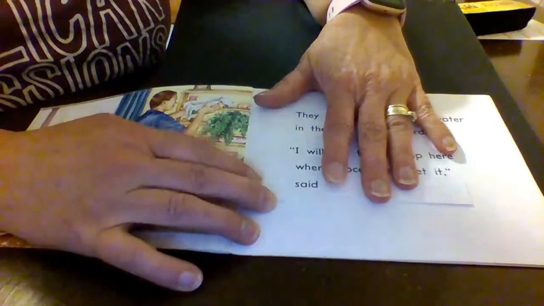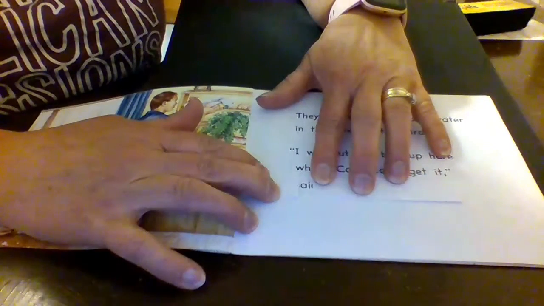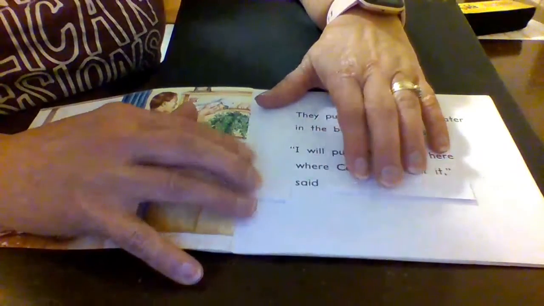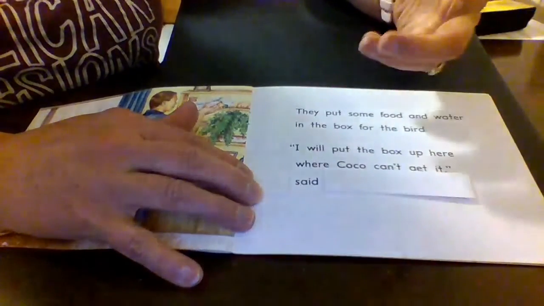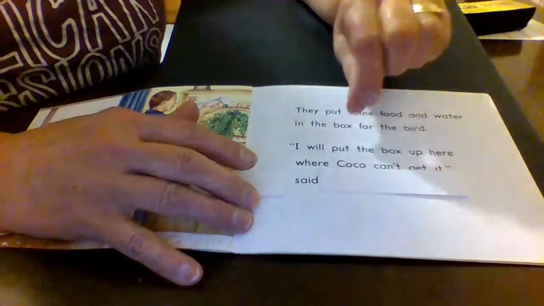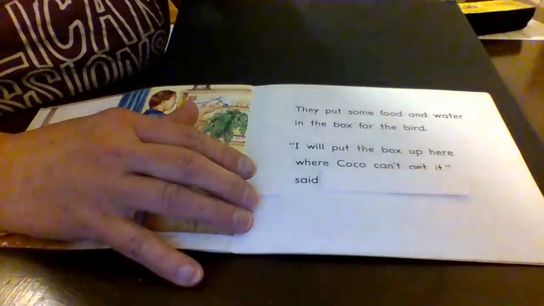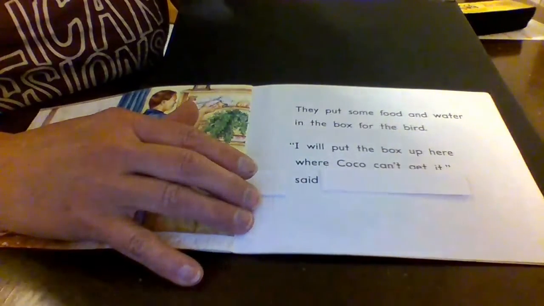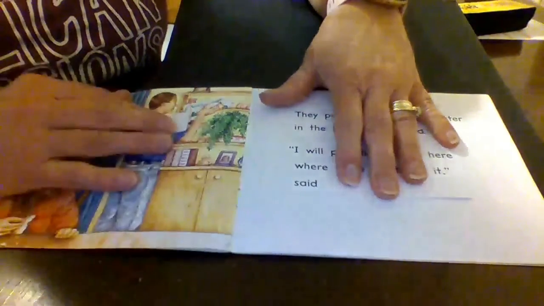Okay. The part that usually tricks children is this AI part. They usually want to write the word said, S-E-D. They can read it in here because it's in context. But I want them to start to notice the detail of words, to take them on and be able to use them without hesitancy in reading and writing. So I say, let's take a good look.